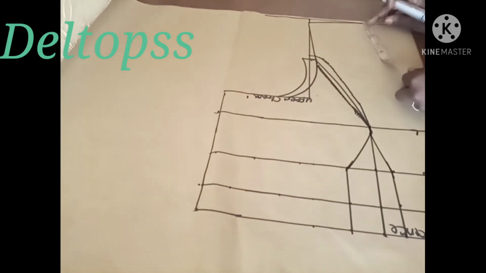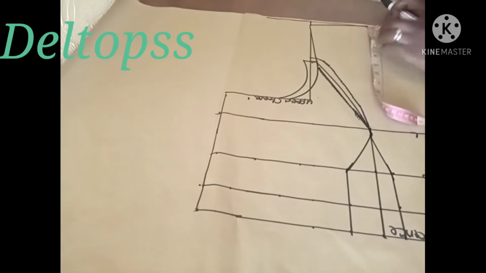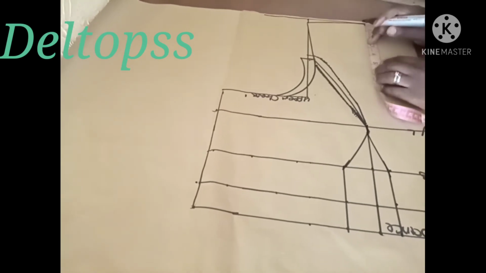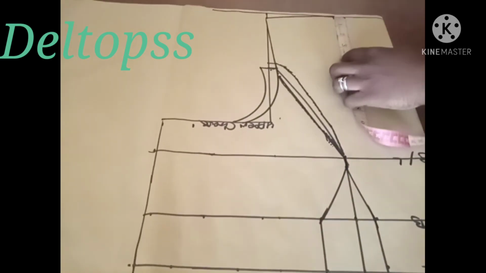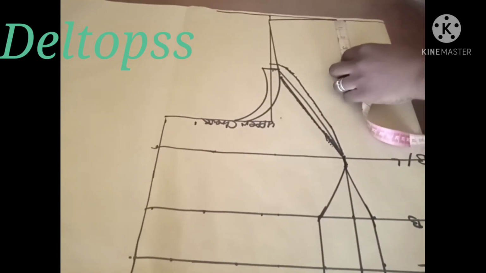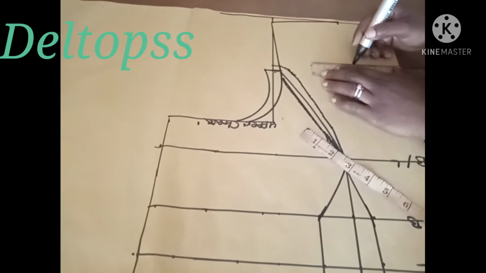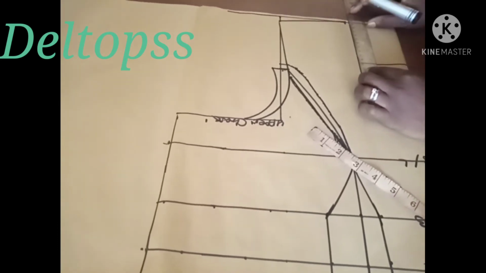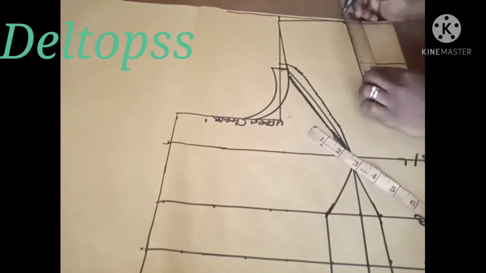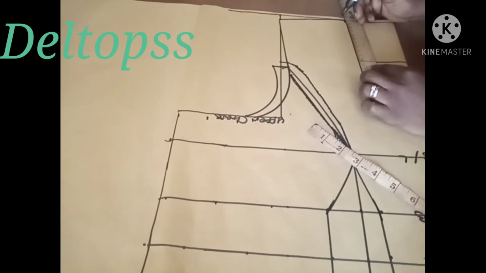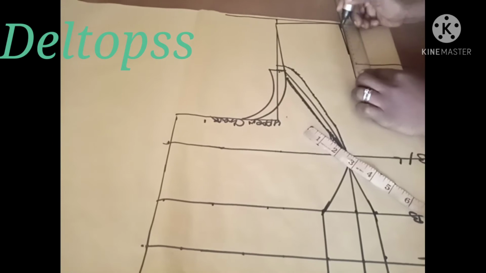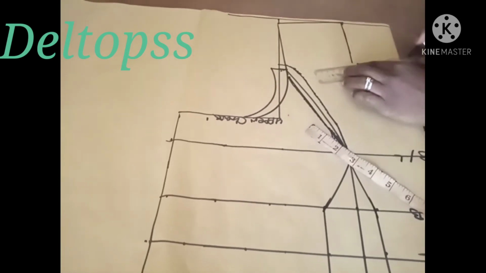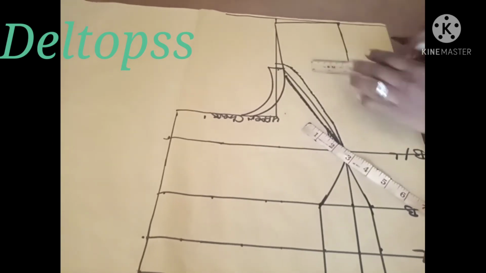So having done this, I'm going to look for the depth of my neck. So I chose 4 inches for the depth of my neck, and I'm going to mark it. I'm going to square it this way.